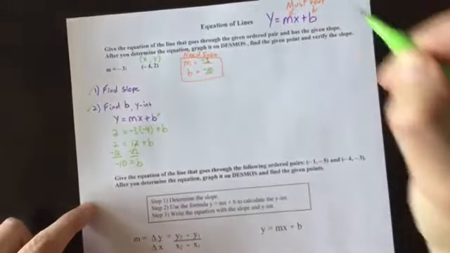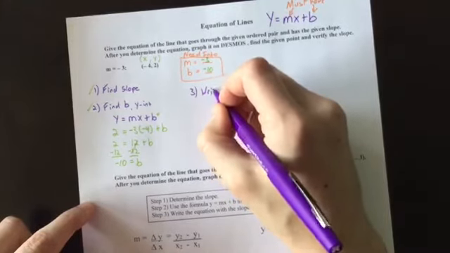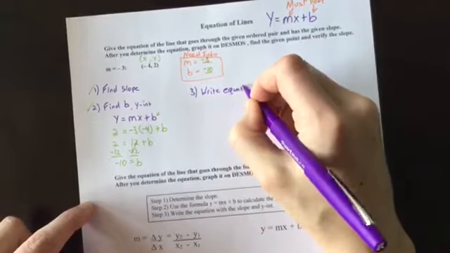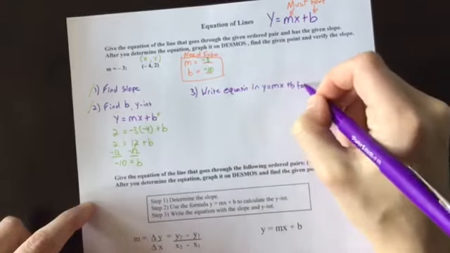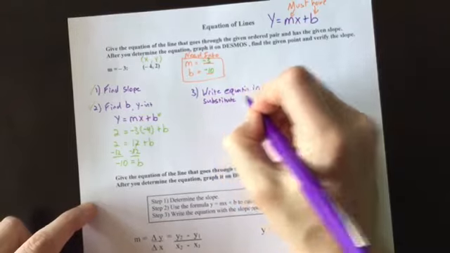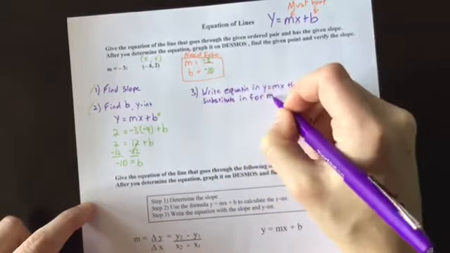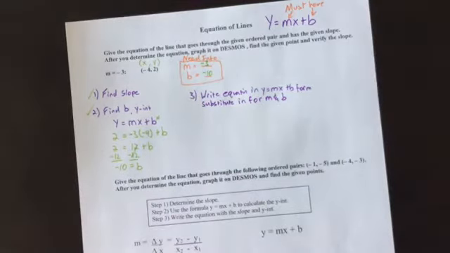Step 2, complete. That just leaves step 3, to write the equation in y equals mx plus b form. That's slope-intercept form. And we are just substituting in for m and b. Okay? Leave the x and the y as unknowns, right? We always graph an equation y equals mx plus b, like y equals 4x minus 2. We're just substituting in for the slope and the y-intercept.